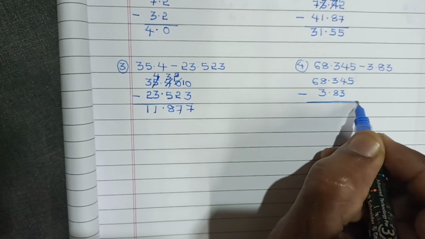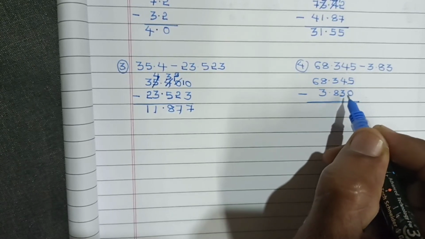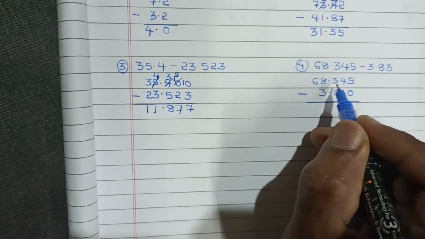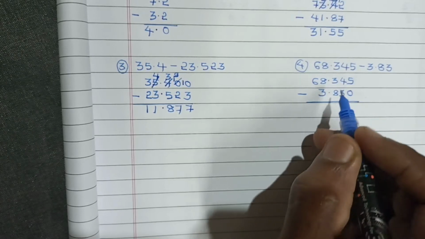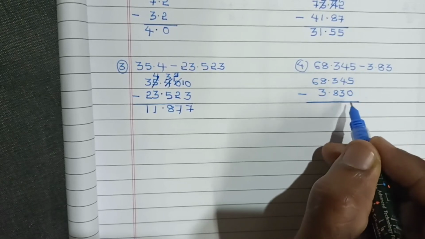Now you have to do the subtraction. Before doing the subtraction you have to write here 1 0. Why you have to write 0 1 0? You have to make it equal number of digits after decimal point. So here you are getting 3 digits, here also getting 3 digits. Now you can do the subtraction.